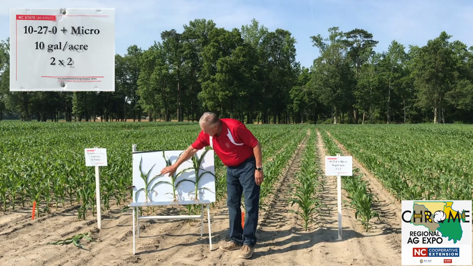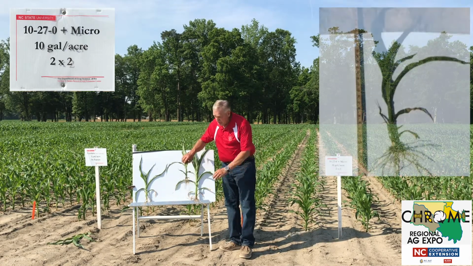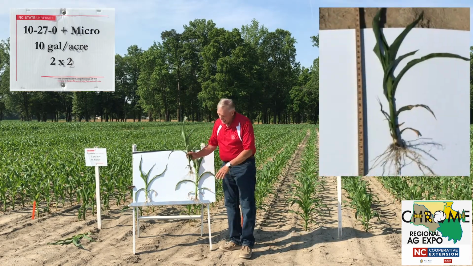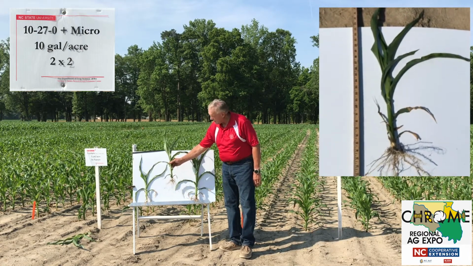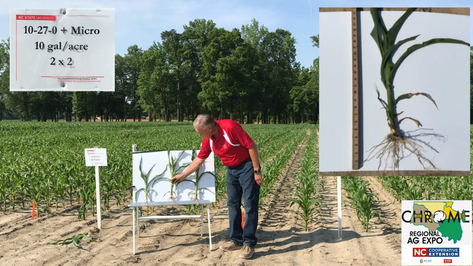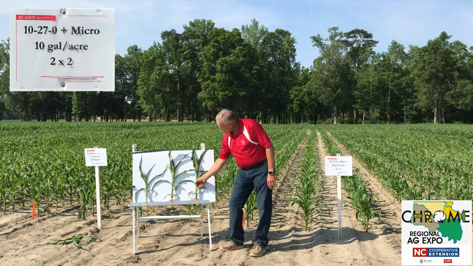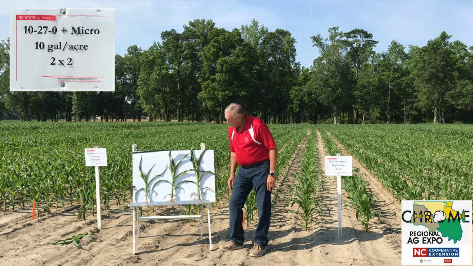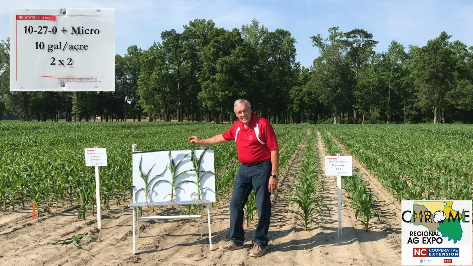Again, there's our check. That's our standard we're looking against. Here's the treatment we're just looking at here. This is 10 gallons. Certainly has had some effect. I mean, 10 gallons, that's a $30-some treatment there. Certainly we would hope that would have some positive impact, and certainly it has. Here's 20 gallons. And that 20 gallons is a little better, isn't it? 10 is just not quite enough.